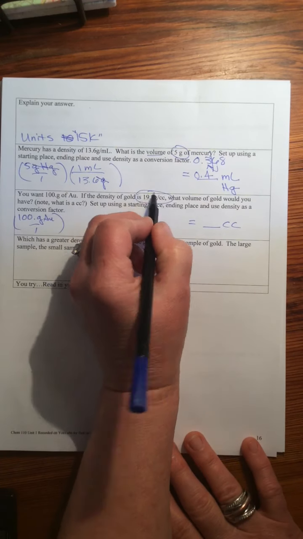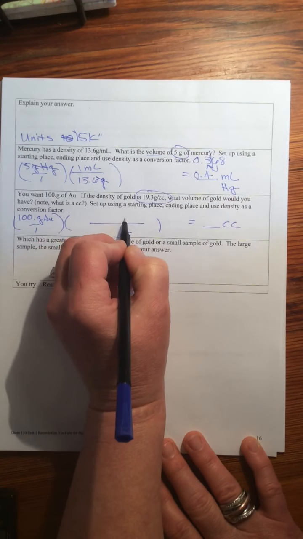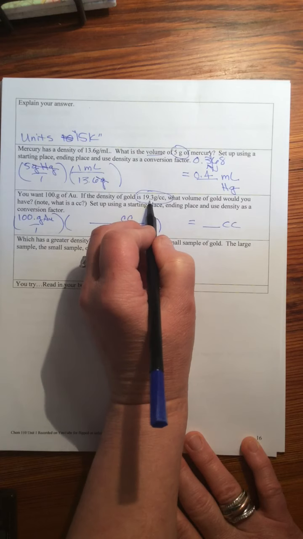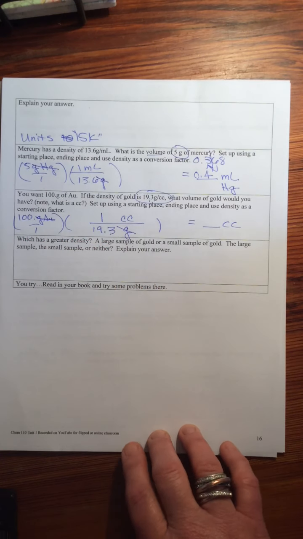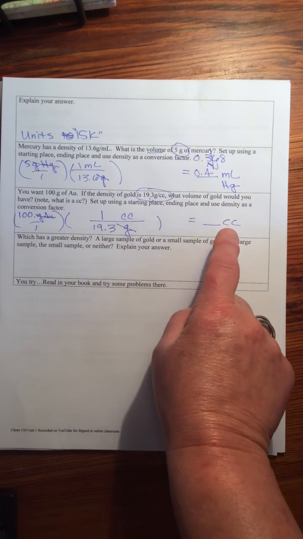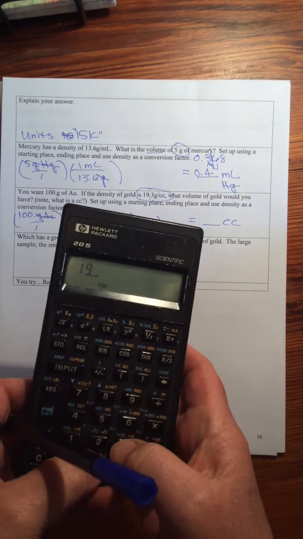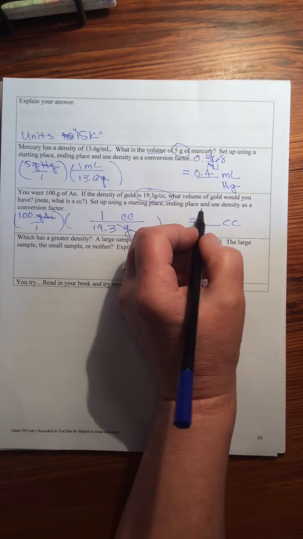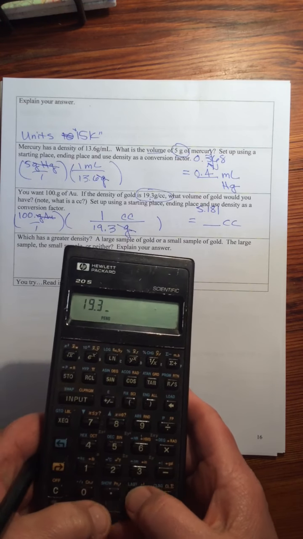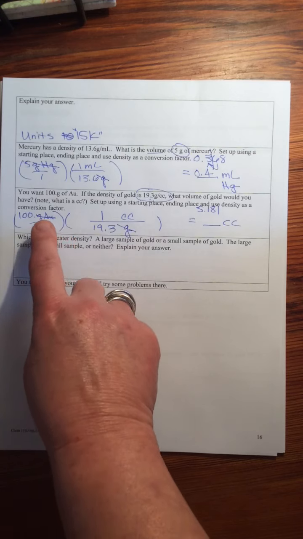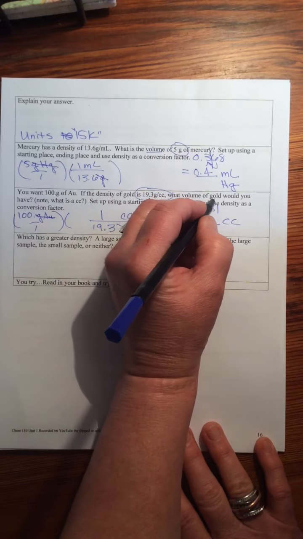Then you're going to use your density, just like you did before, as a conversion factor. Grams in the denominator, cc in the numerator, so the 19.3 goes in the denominator. Make your units cancel. cc here, cc there. Okay? So 100 divided by 19.3, 5.181. Okay, I'm going to try again. Always check your answers twice. Okay. 3 sig figs here, 3 sig figs here, 3 sig figs here.